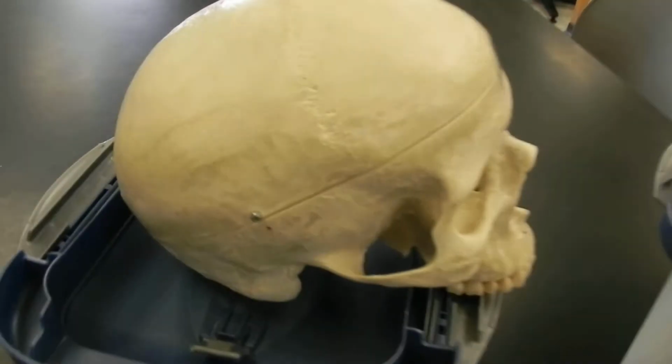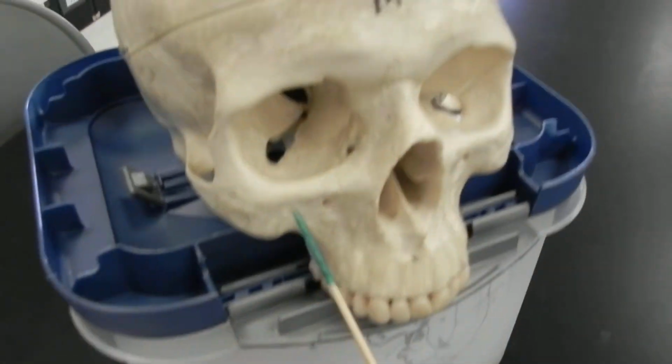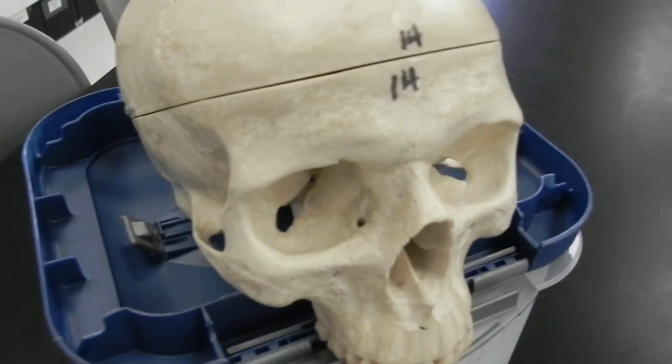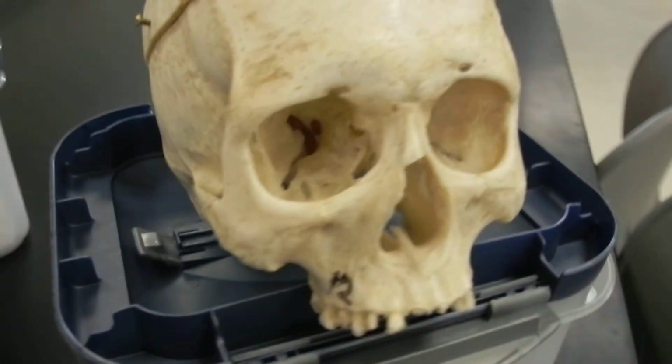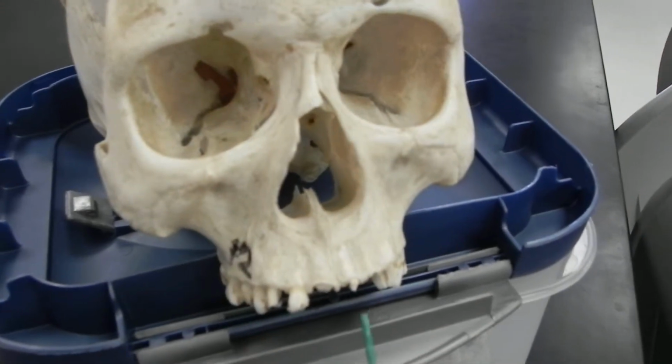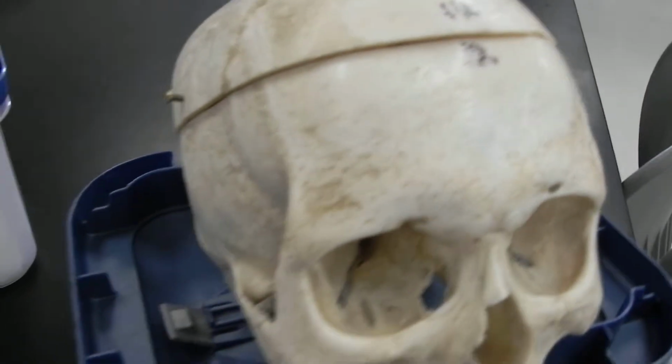And so this here is a fake bone, and you can tell that it's not a real skull because it's nice and molded and everything looks nice. This here is a more real skull, and you can tell that because you can see that we have teeth missing and different parts that are missing on the skull.